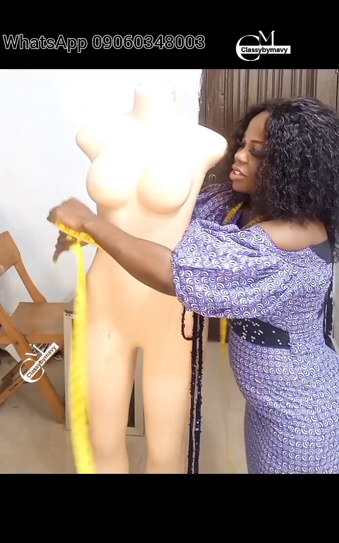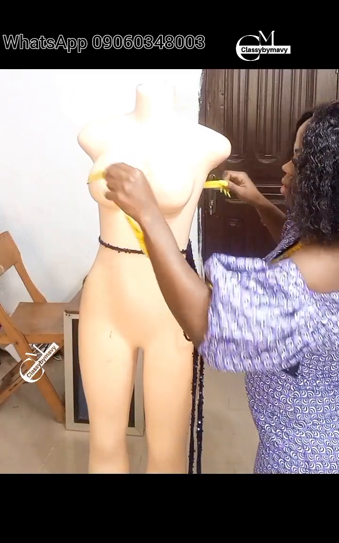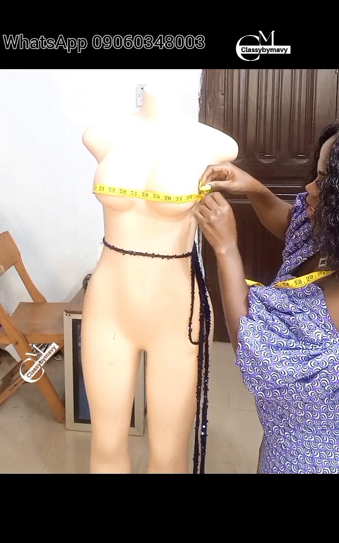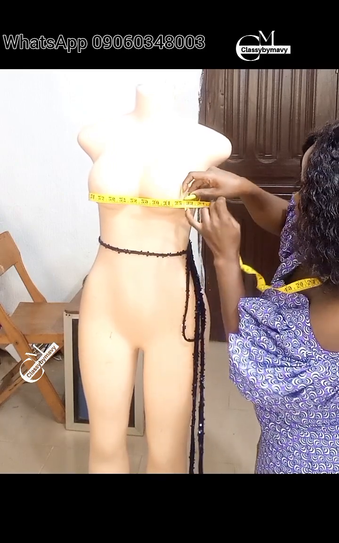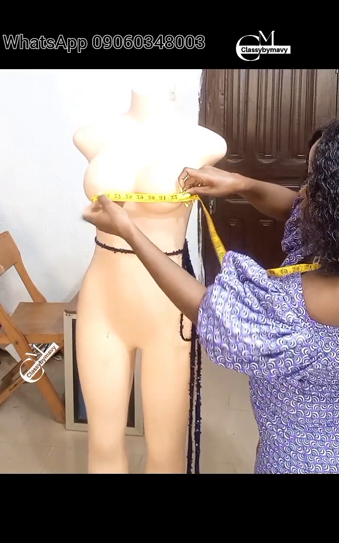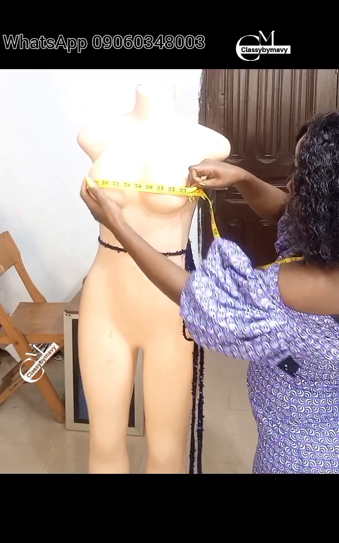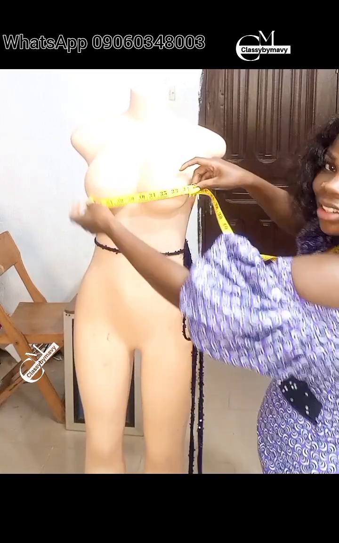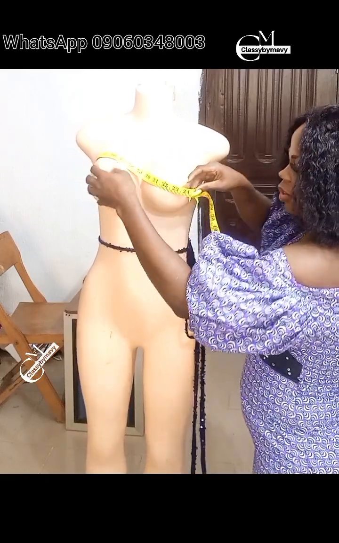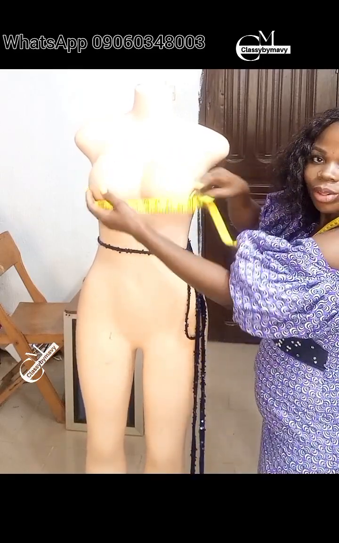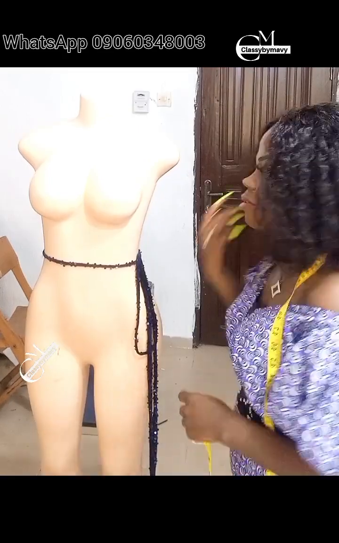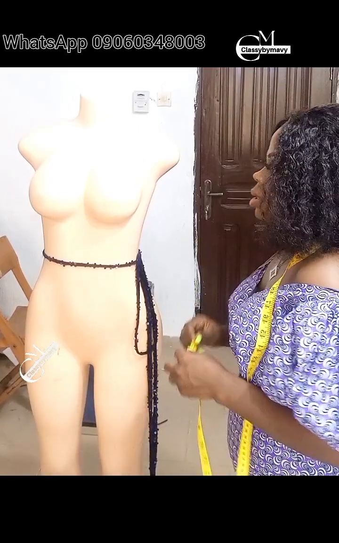The next measurement is your bust circumference measurement. For the bust circumference measurement, you won't take it as fitted as the waistline circumference, because of course you don't want your breast to look flat. Can you see this? So Sharon is 34.5 in bust circumference. So for a basic bodice, we are left with 3 measurements now.